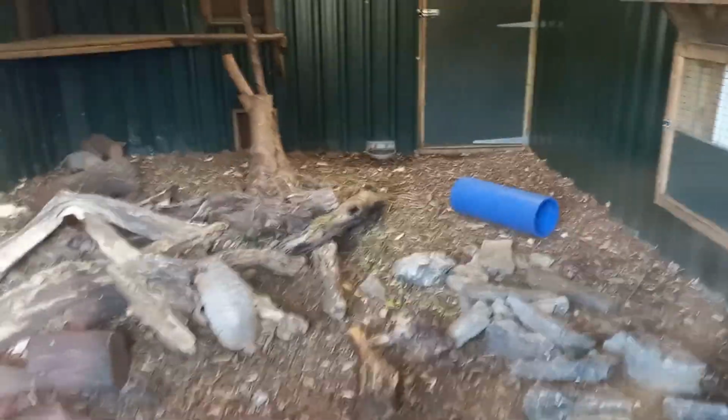Oh no. Has he got in the tube? Obviously they've got some tubes to go through. There's one just climbing over some of the wood, the logs that they've got over there.